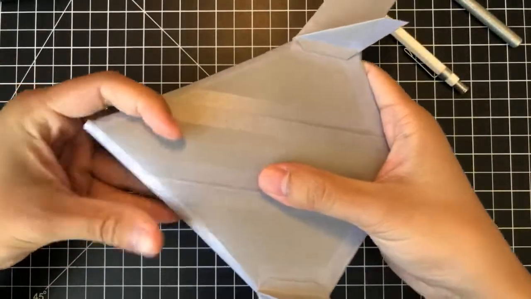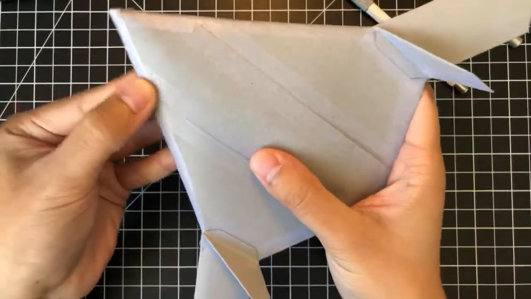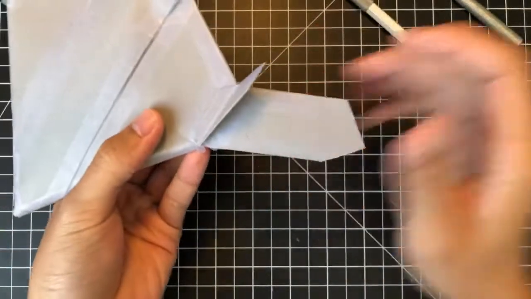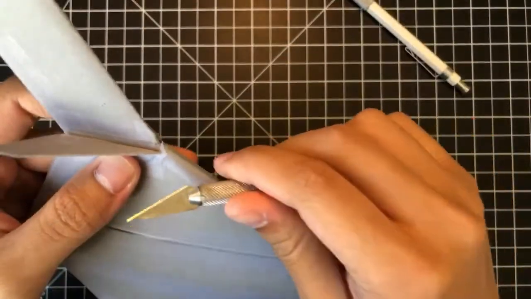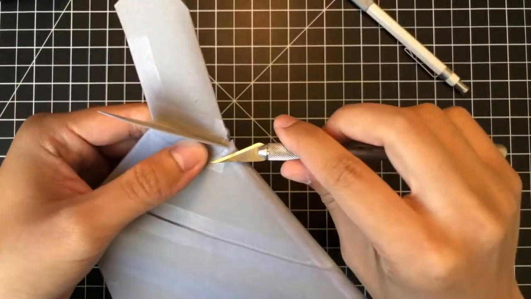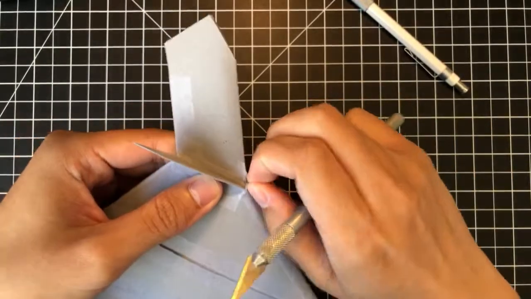Yeah, so I got like 24 rolls for probably like 30-something bucks. So it's not that bad at all when it comes to office supplies. But if you have a job, you can borrow tape from your office and never return it.